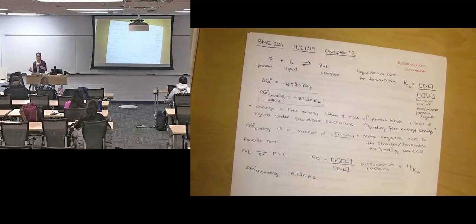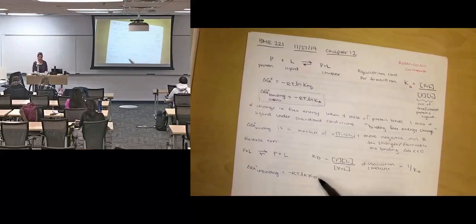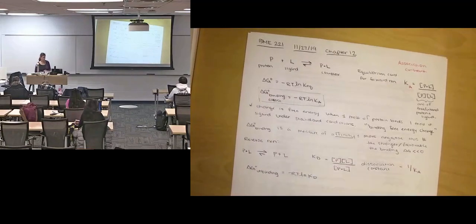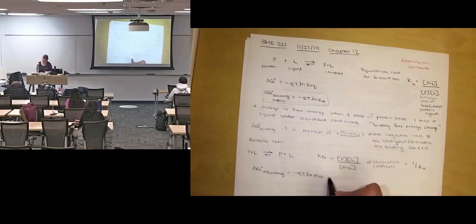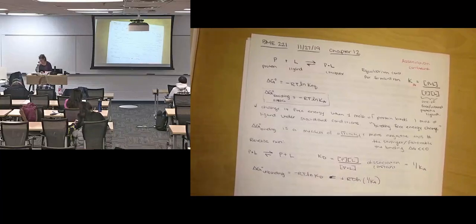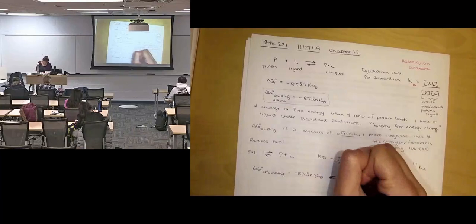Because it's the natural log, my sign is going to flip. I can plug in 1 over K sub A into here, and it will be the positive version. So this would be equal to positive RT, the natural log of 1 over K sub A. No, it's not.